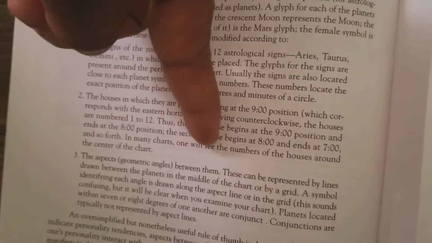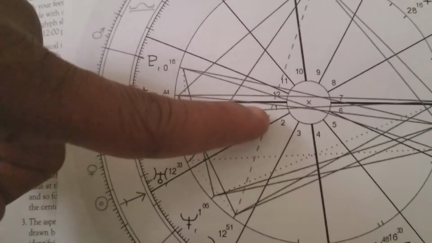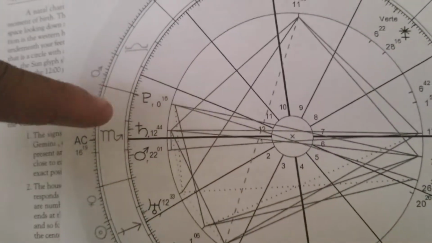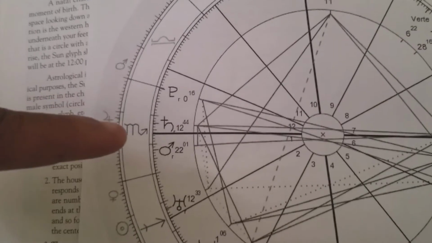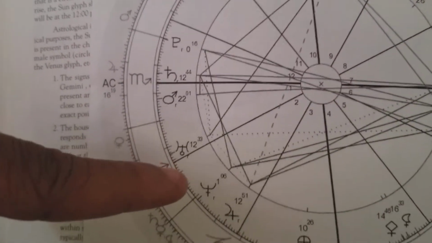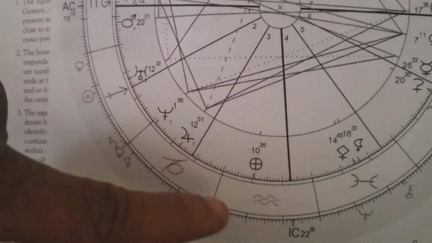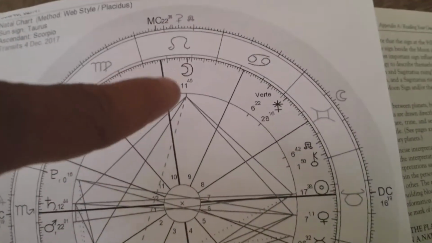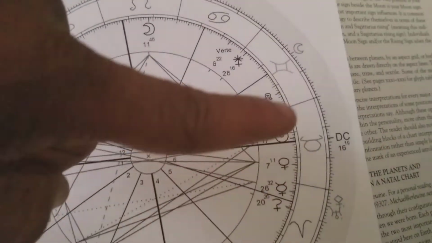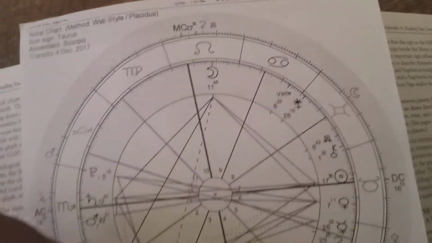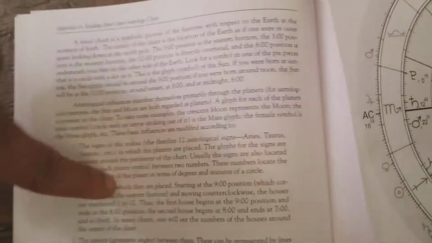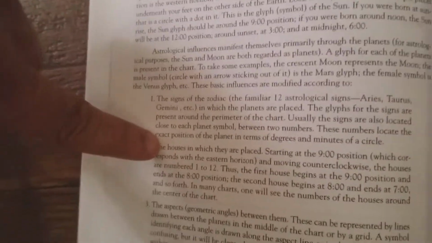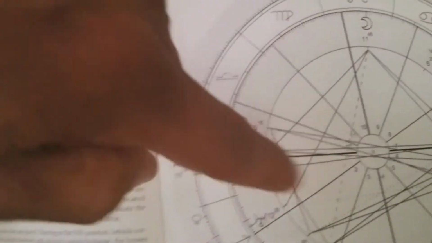In many charts, one will see the numbers of the houses around the center of the chart. See, 1, 2, 3, 4, 6, 8. Go counterclockwise. The first one is at 9 o'clock. The second house is at 8 o'clock. See? Third house is at 7. Fourth house is at 6. You just go around like that. The chart goes around counterclockwise. Aries, Taurus, Gemini, go counterclockwise. So that's all it's explaining to you. First it said signs and the planets, and then it said the houses. Houses on the inside. Okay? Now listen.